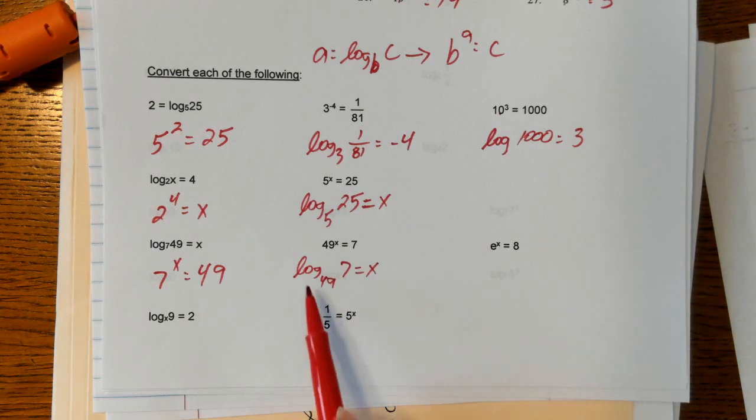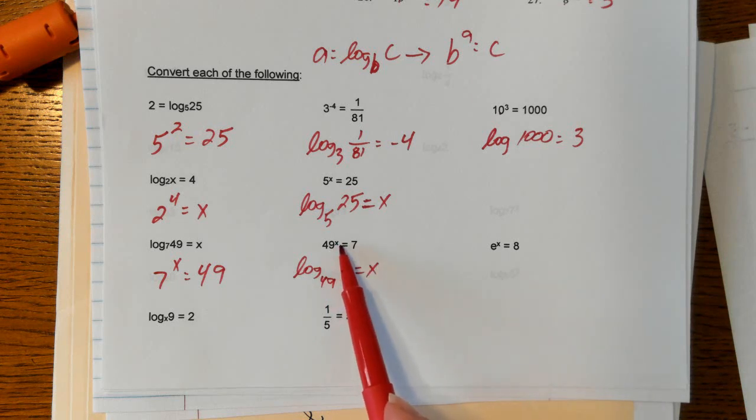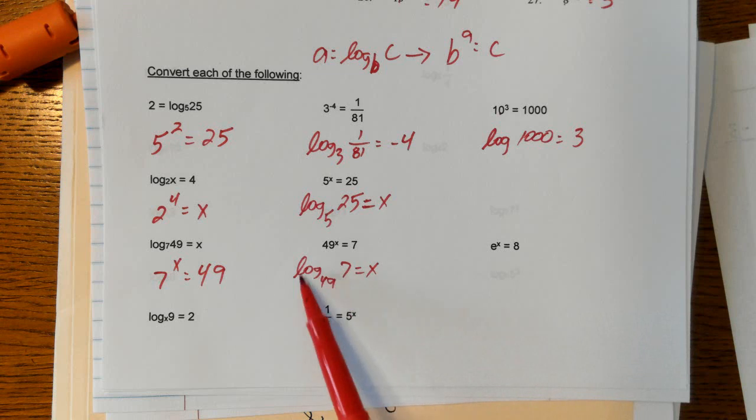Remember, the whole point of a log is to get the exponent by itself. So if you didn't know what x was supposed to be, now that we're in log form, you could type this in your calculator and it would tell you what x had to be.